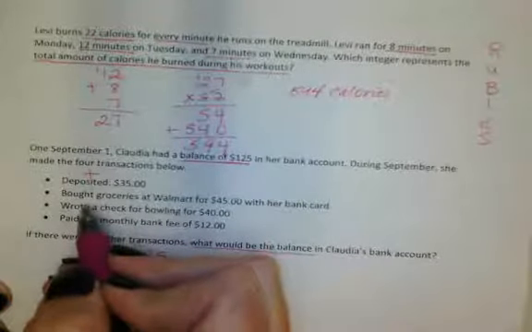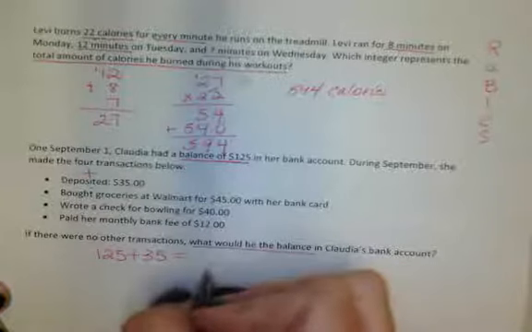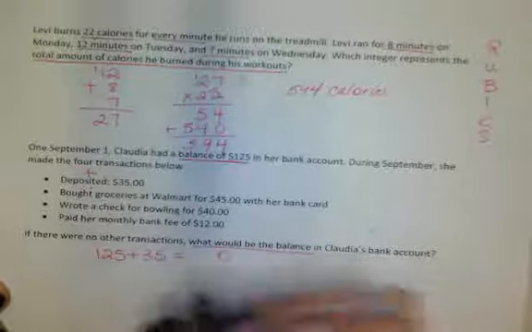Okay, and then she bought groceries. Okay, so let's do this first. Let's do 125 and 35. Which would be 5 and 5 is 10.